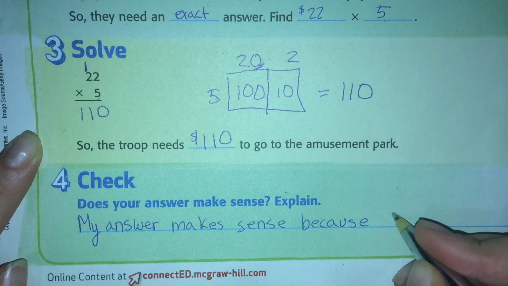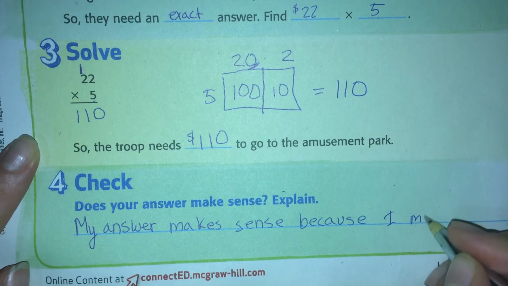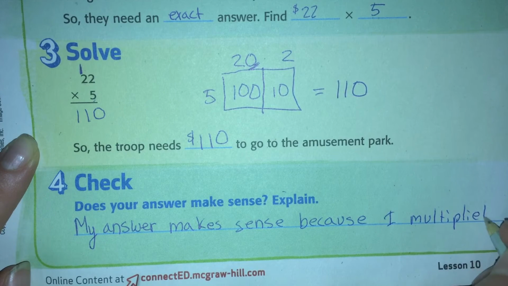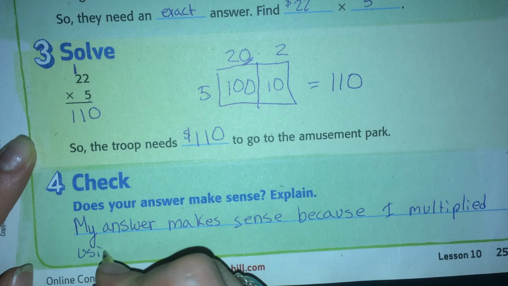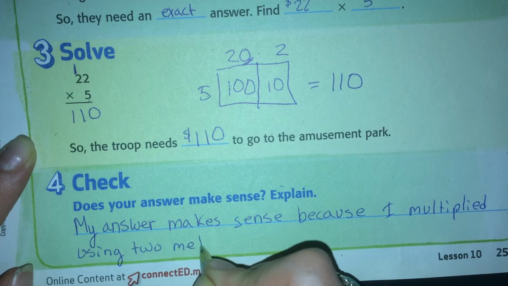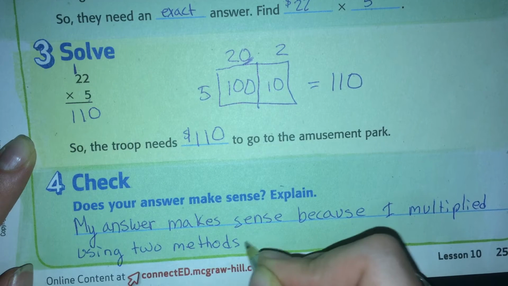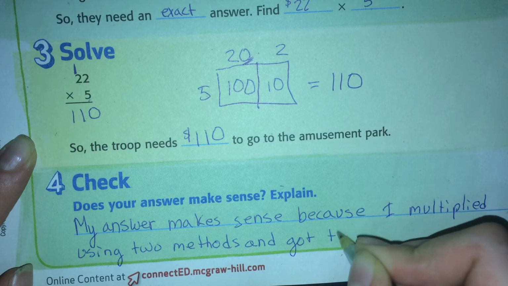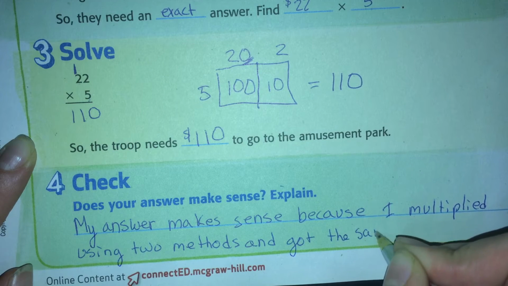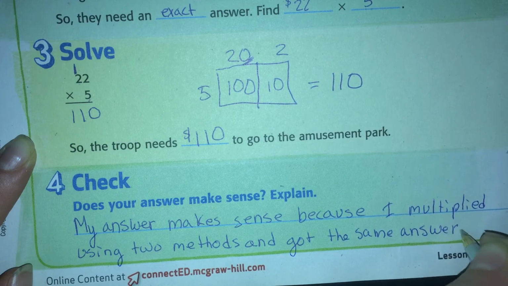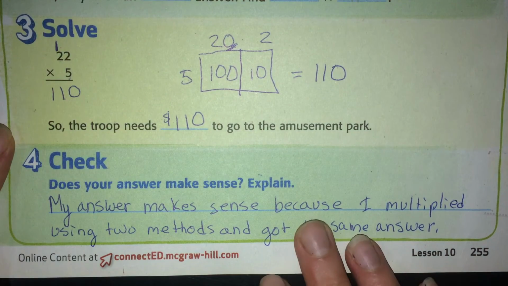I'm going to say because I multiplied using 2 methods and got the same answer. Okay. All right, let's flip it over.